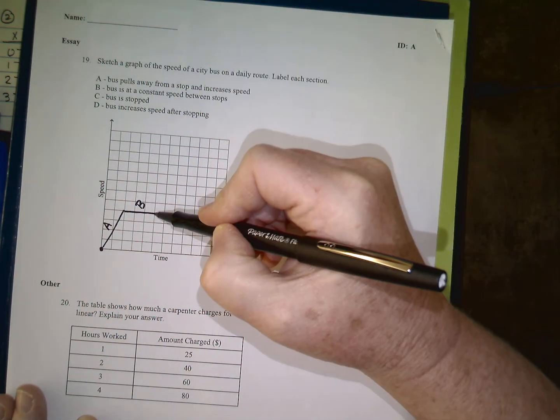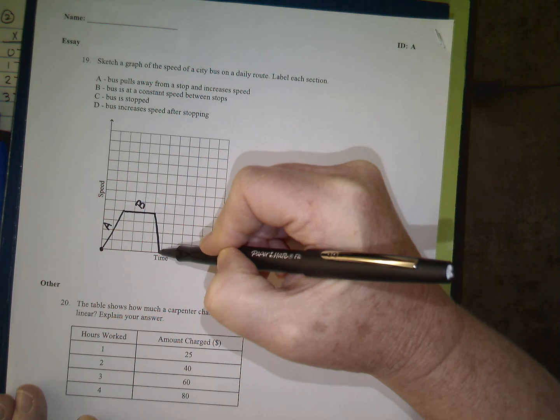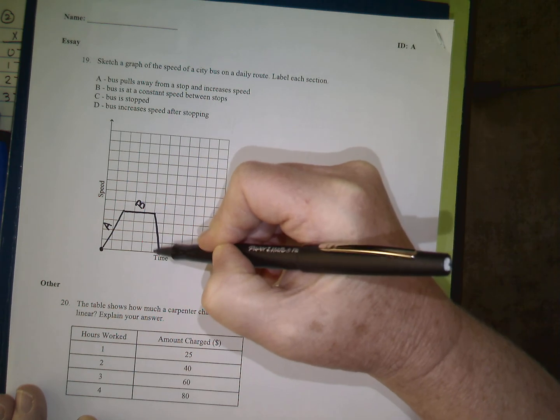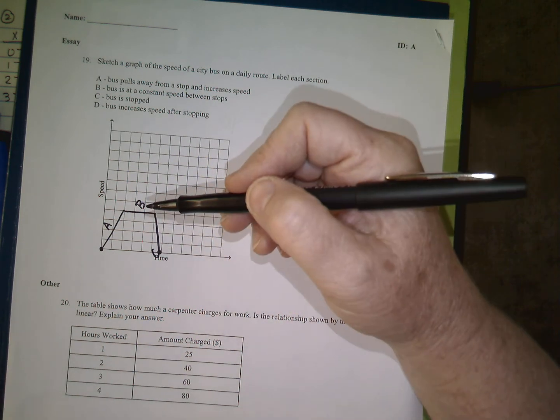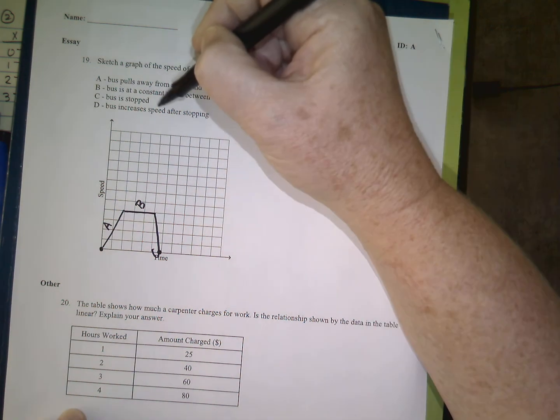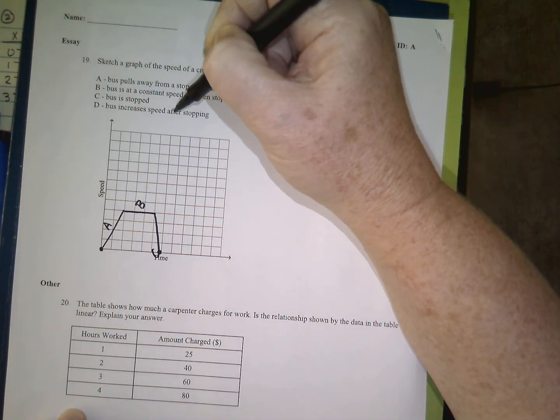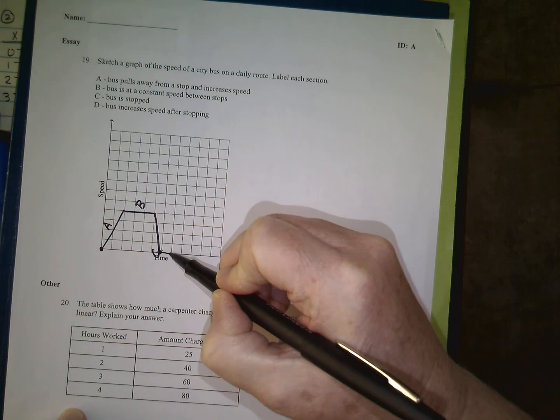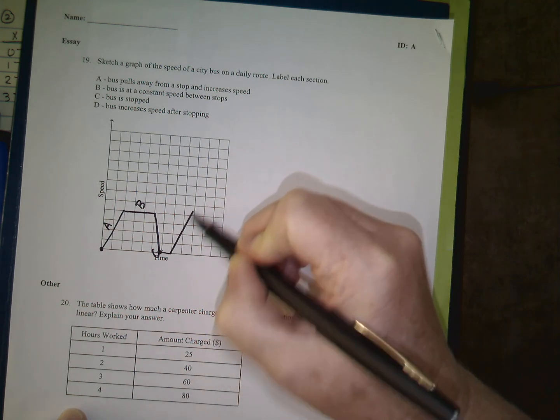This is part B. The bus is stopped. And it stops right here at C. I mean, it had to slow down, right? I mean, it might have been really fast slowing down, but it had to slow down. The bus increases speed after stopping. So it stopped. So this would be D.